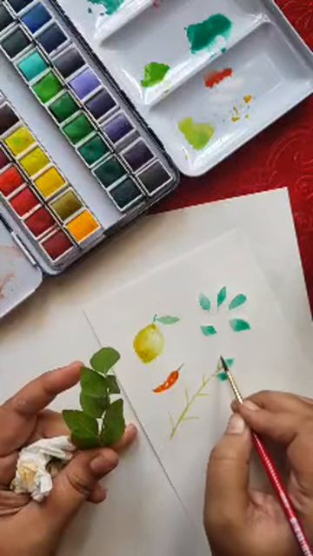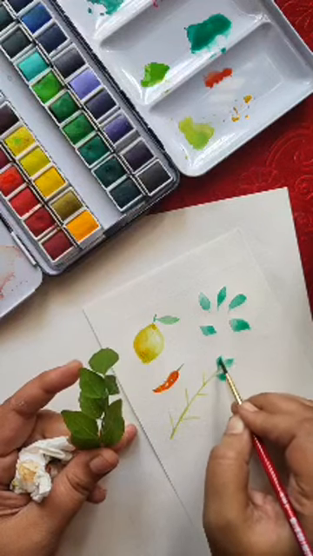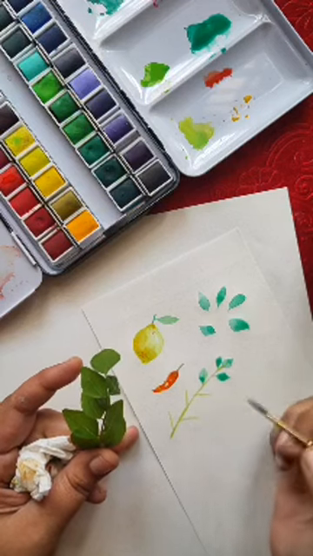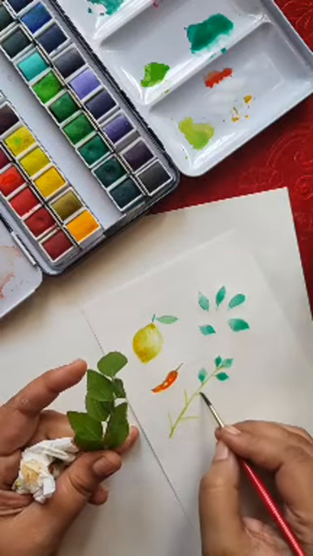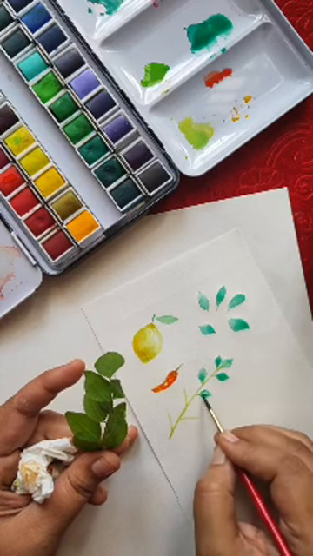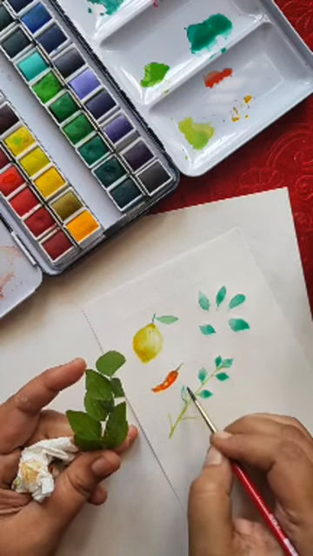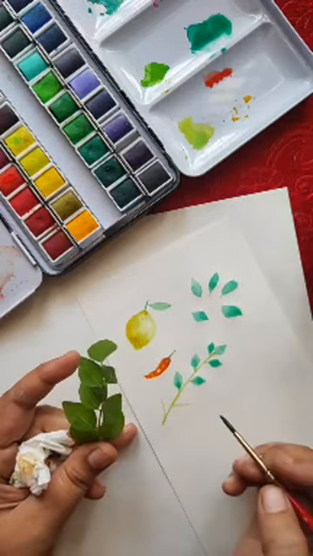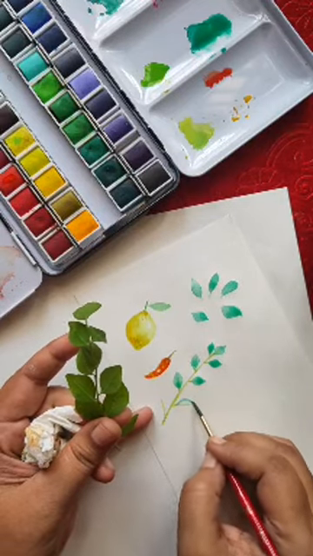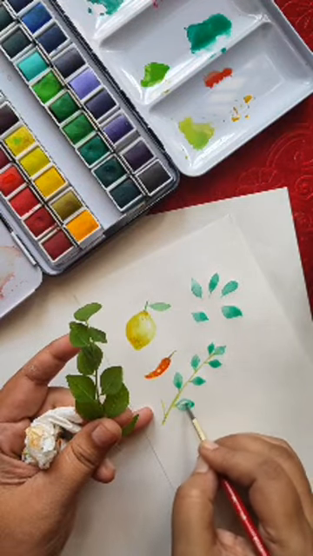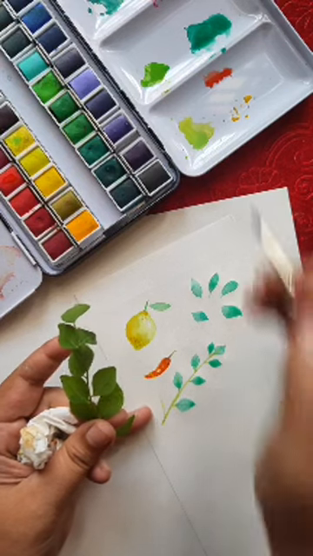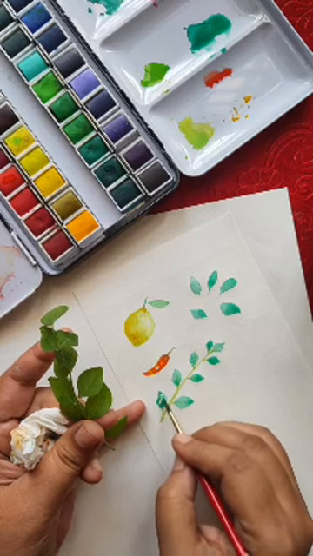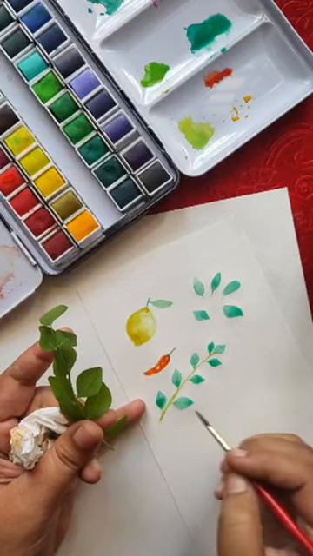It's a watery mix. As you go lower on the same stem that you are painting, remember to make your leaf a little larger each time. Your leaves are getting a little larger. A watery mix will give you this kind of uneven feel in the leaf.